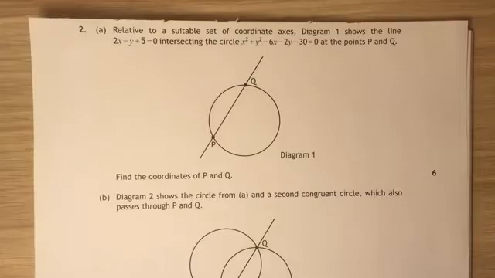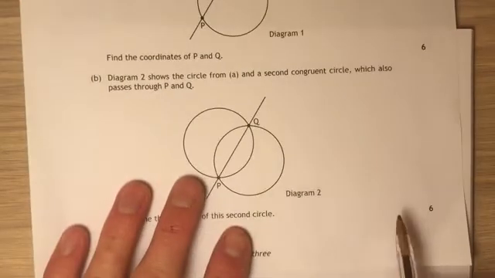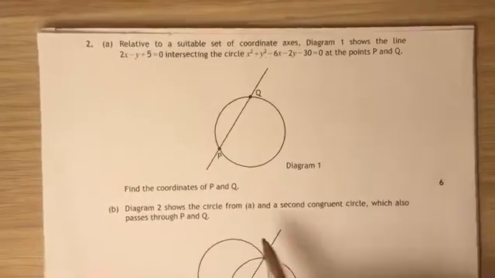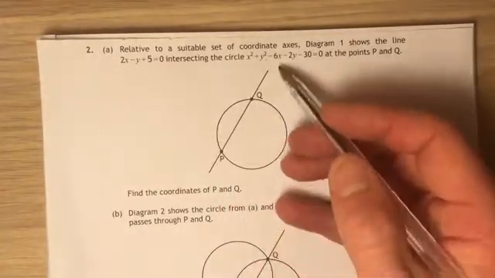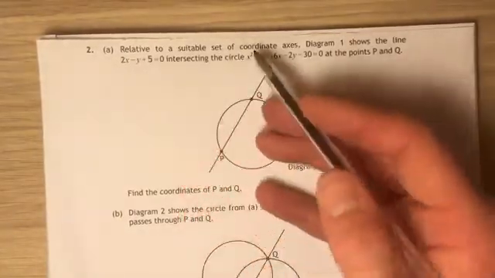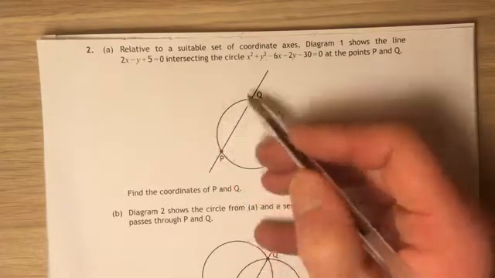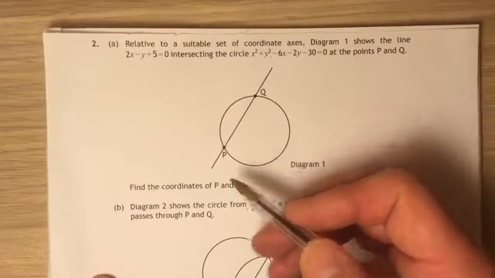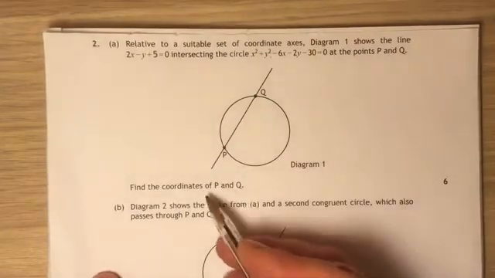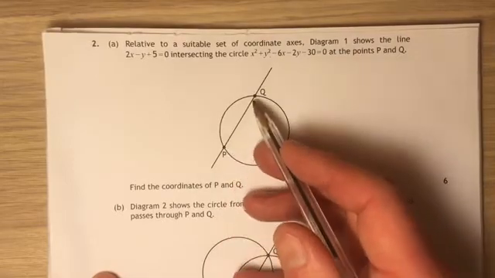Here we go, number 2 is a meaty one. Look, 6 marks and another 6 marks. So, right, I've got a circle, I've got a line. I know the equation of the line, I know the equation of the circle. I'm going to try and find where these two things meet each other, here and here.